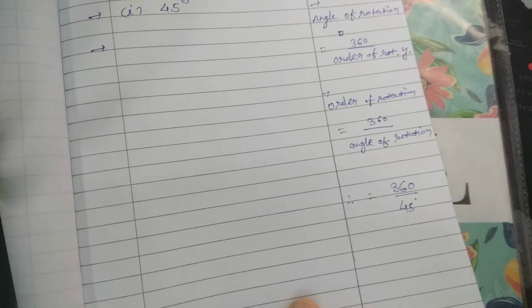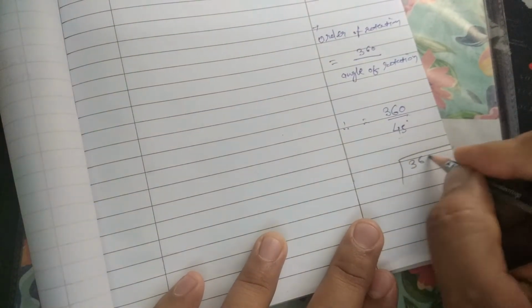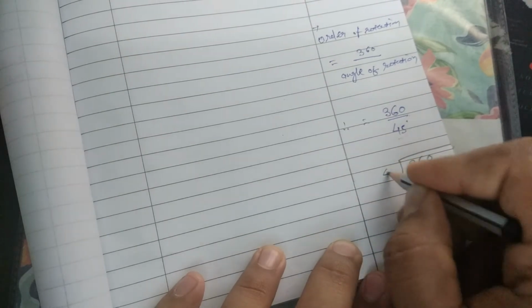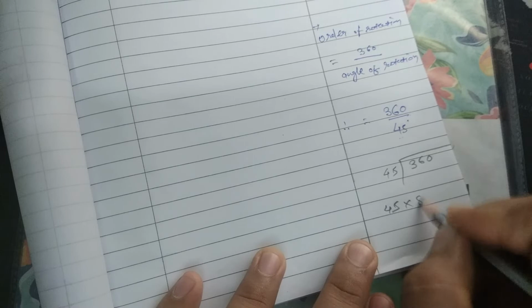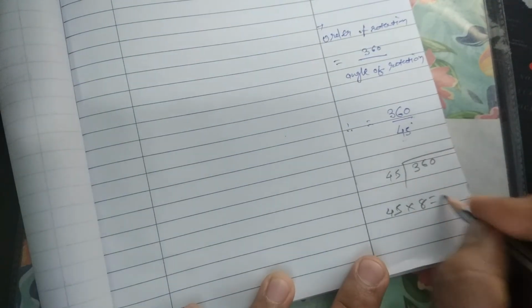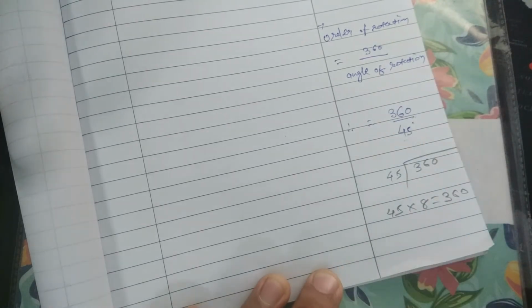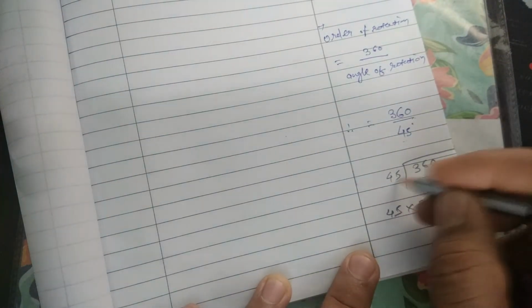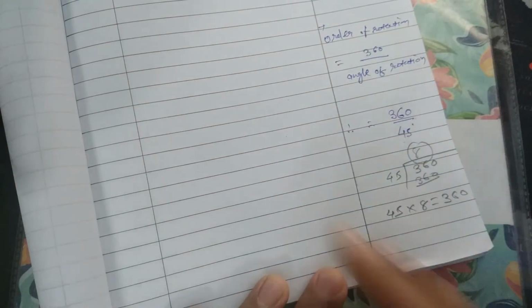So here we will check 360 divided by 45, and directly 45 eights add up to 360. So by dividing 360 by 45, we get 8.